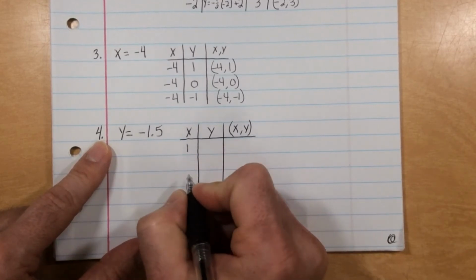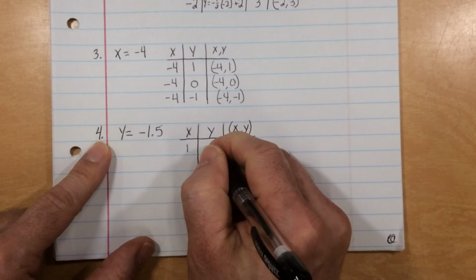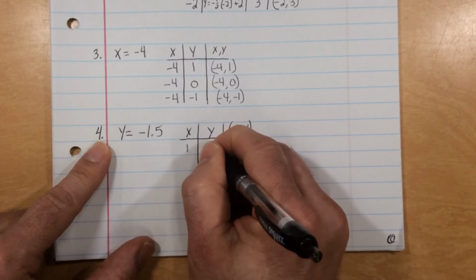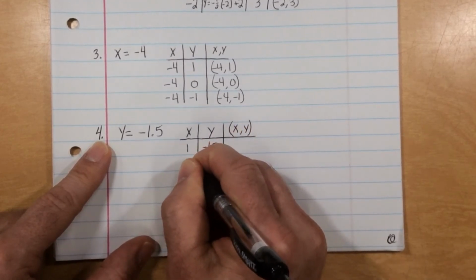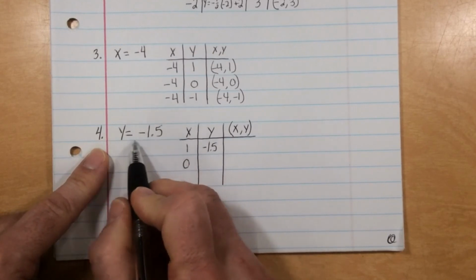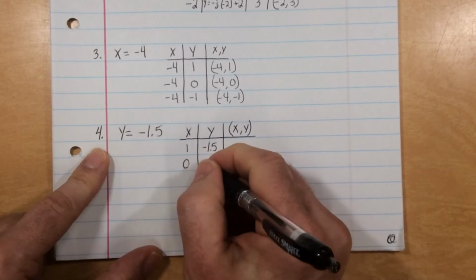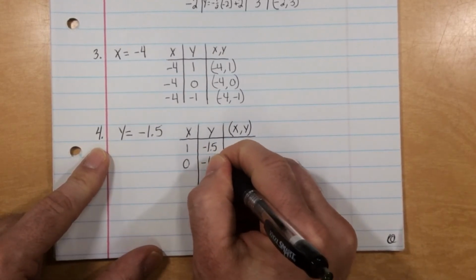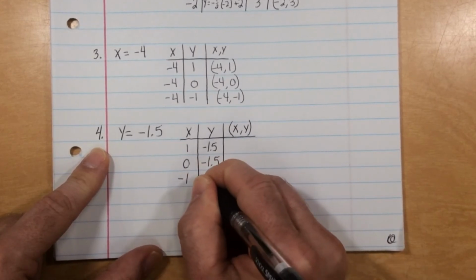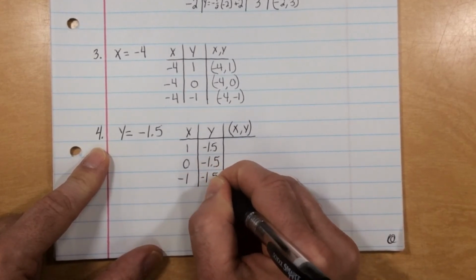If x is 1, it doesn't change this. Y equals negative 1.5. If x is 0, it doesn't matter. It doesn't influence this equation because there is no x in it. Y still equals negative 1.5. If x is negative 1, negative 1.5 for y.